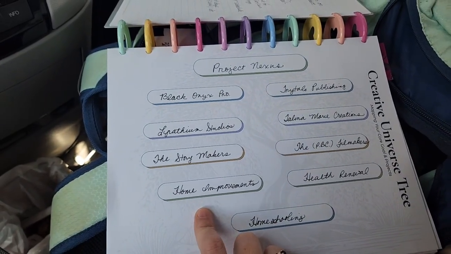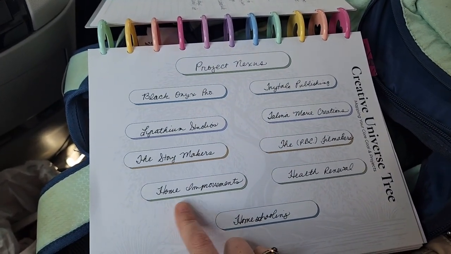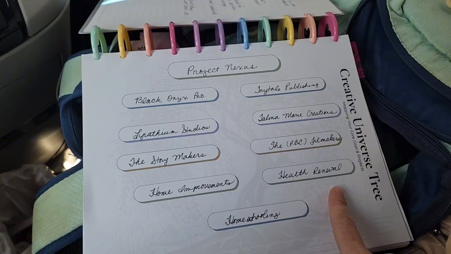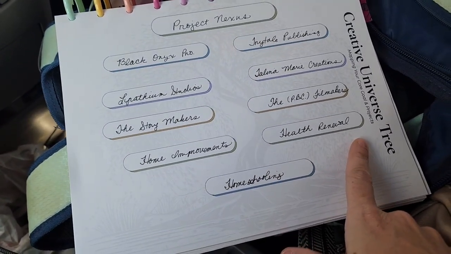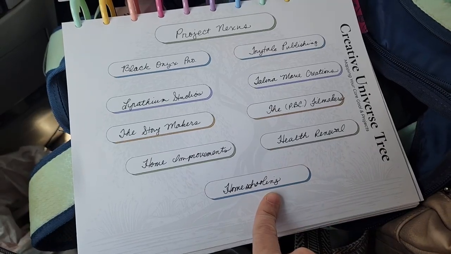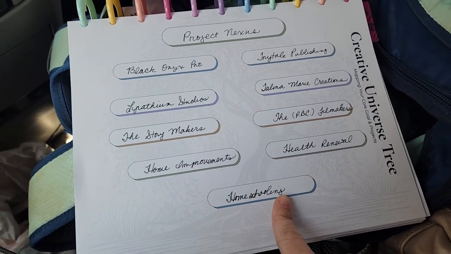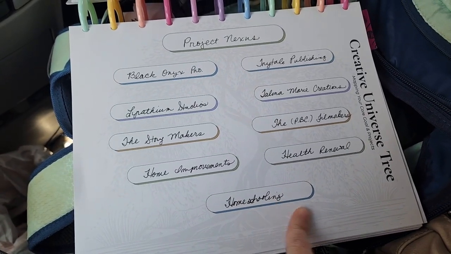So I also have regular everyday life. So we've got home improvements, health, and I put renewal here because I have some health issues that I want to make better and remove those issues and be a healthy, stronger human being. And then I have homeschooling and being a mom in general.